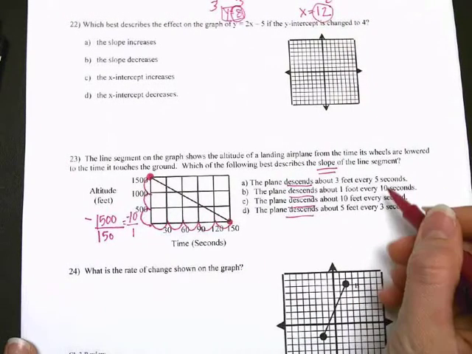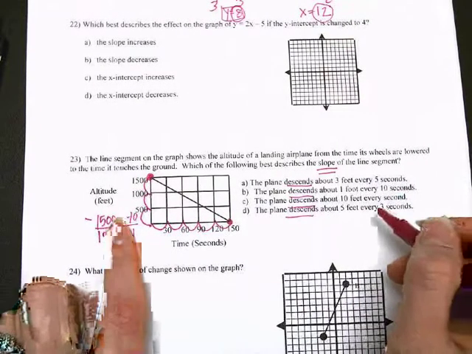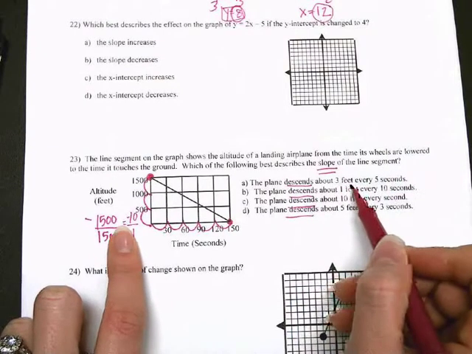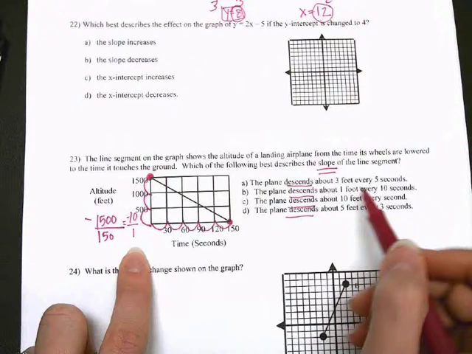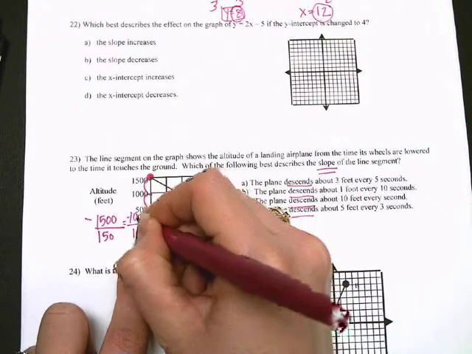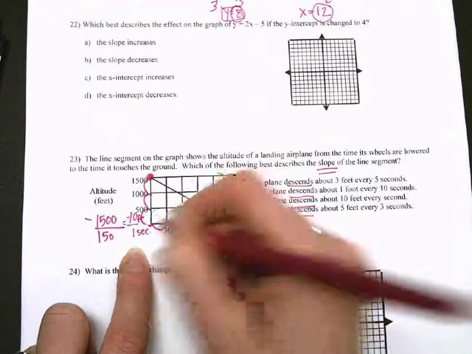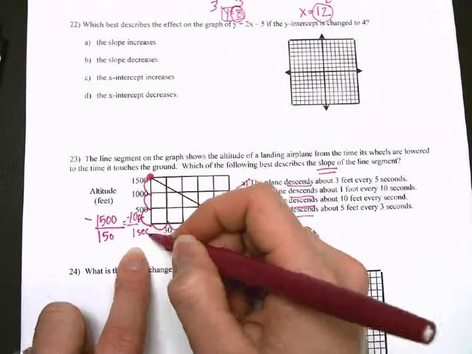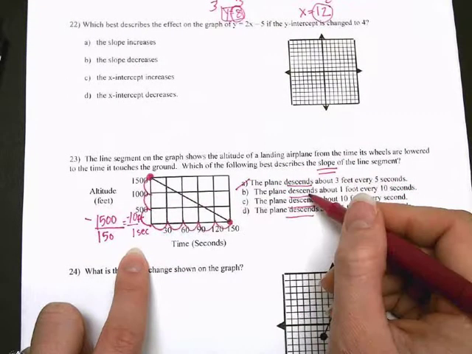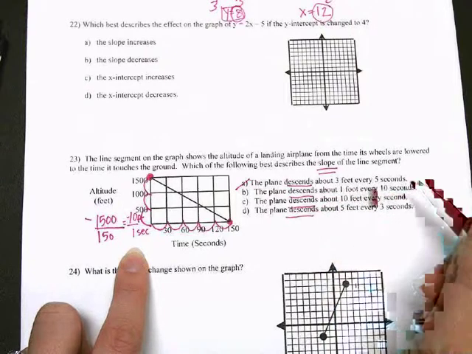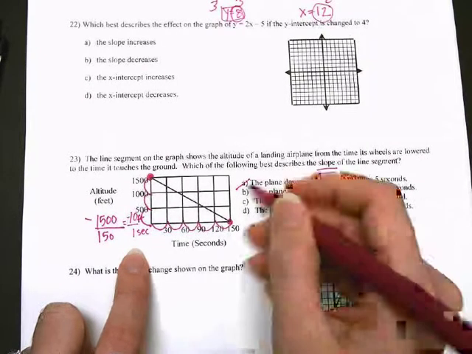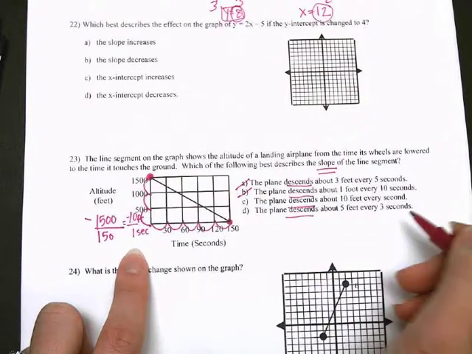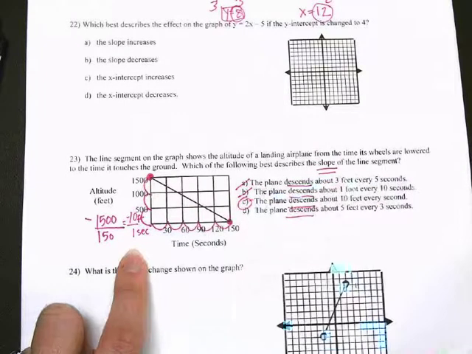So when we look at our options, did we descend 3 feet for every 5 seconds? So this guy at the top is the feet, and this guy is the seconds. No, we descended 10 feet for every 1 second. So the next option says 1 foot for every 10 seconds. We know that's not right because it's 10 feet for every 1 second. And that answer is C.